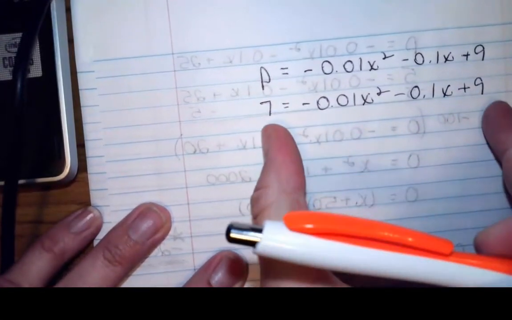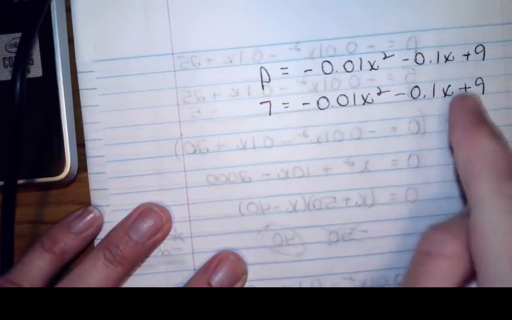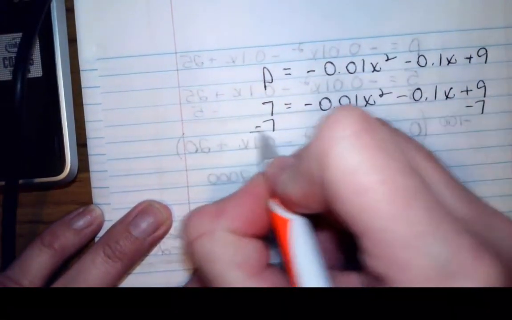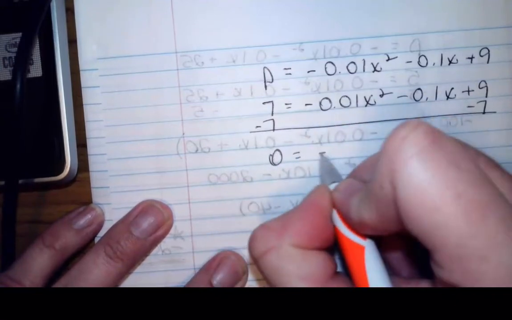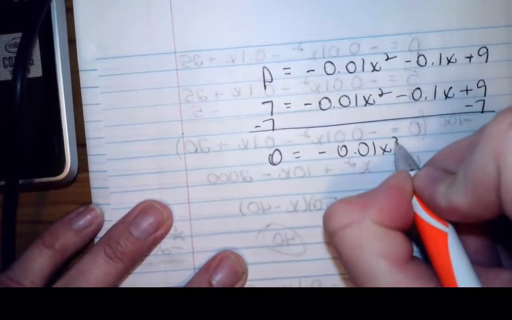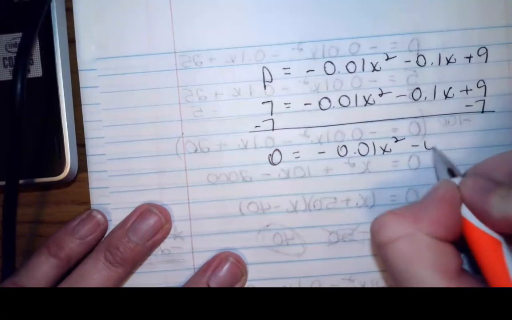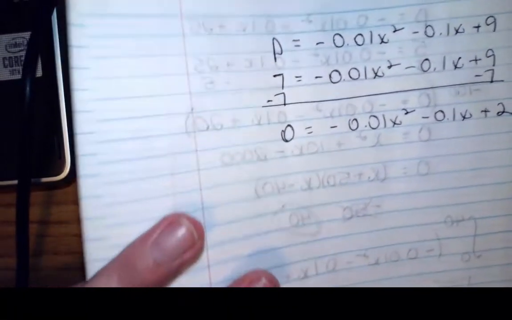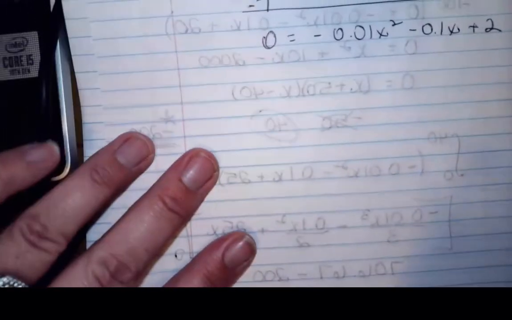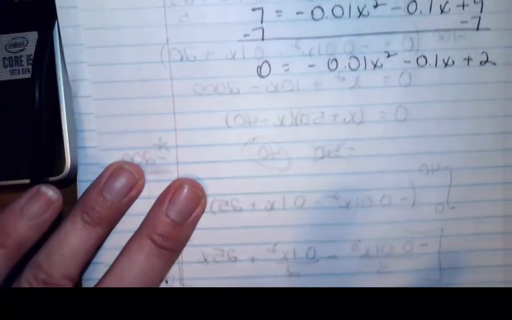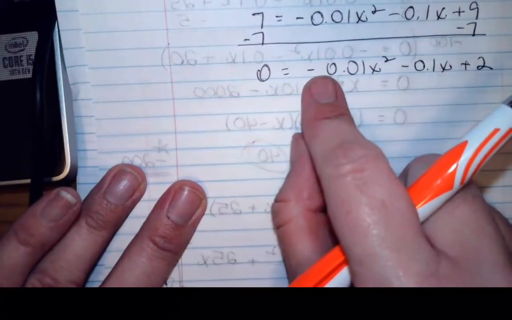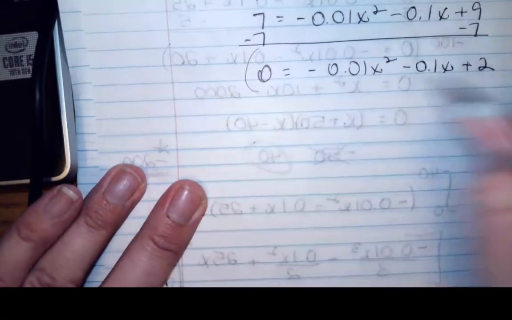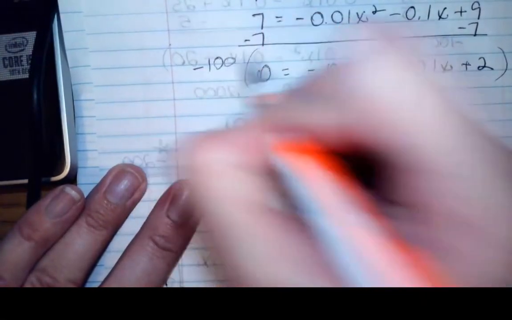And then I'm going to subtract 7 from both sides because this is quadratic and I need to factor. So subtract 7, subtract 7. So I've got 0 equals negative 0.01x squared minus 0.1x plus 2. Now, for ease of factoring, I'm going to multiply through by -100 so that my lead coefficient is just 1.